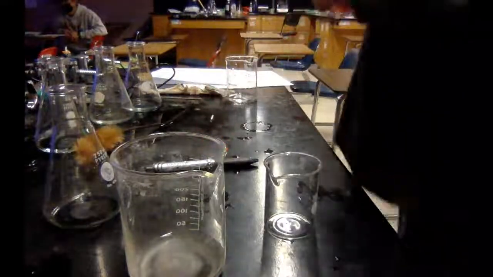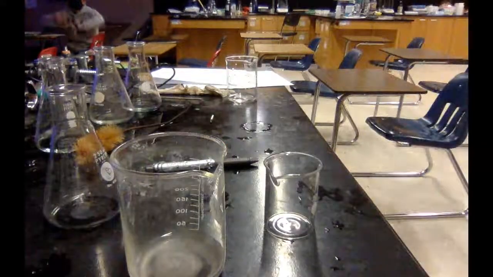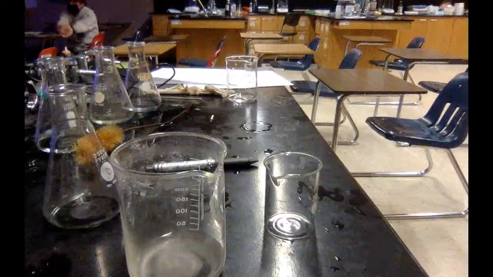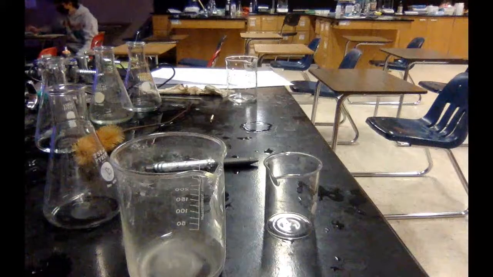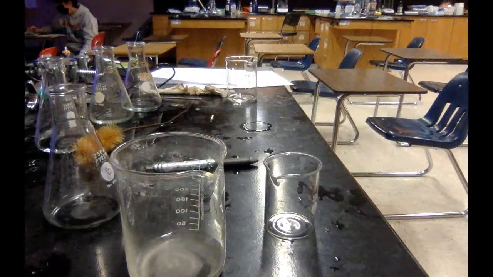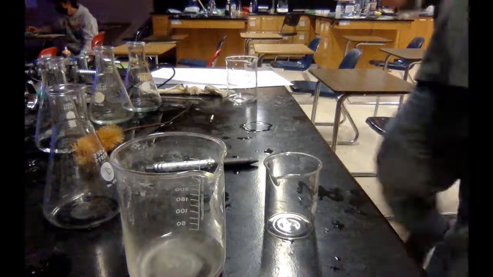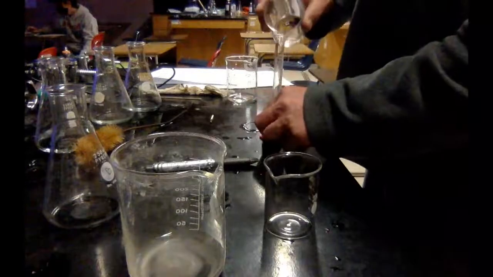Right? And that's HCl. That is the thiosulfate. HCl is over here on this table. Oh, thank goodness, you're not just pouring it. And for all of these, we need how much of the HCl? 10.